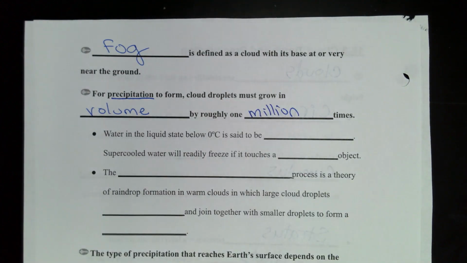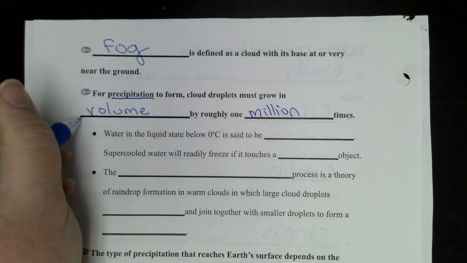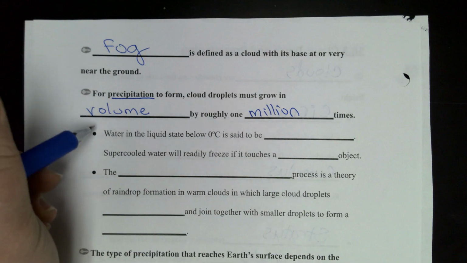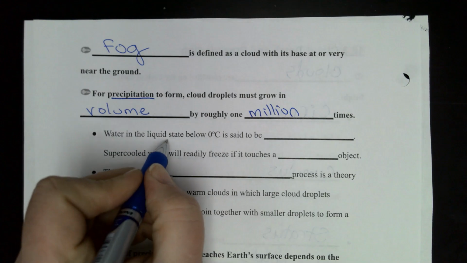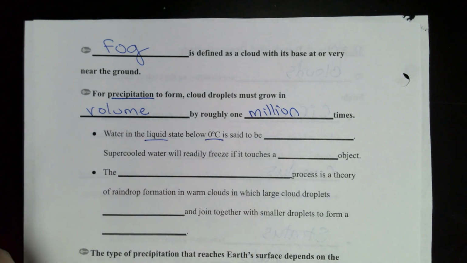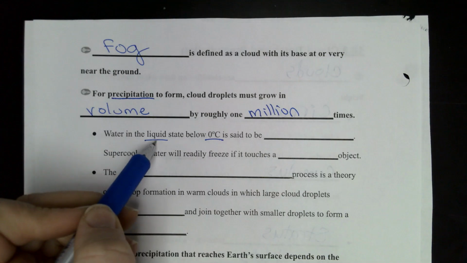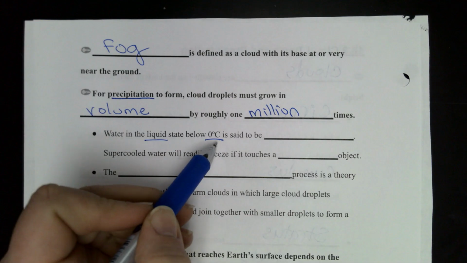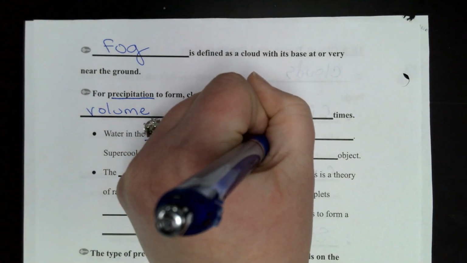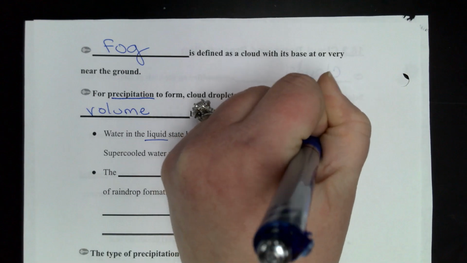So how are they going to get 1,000,000 times bigger? We're going to address that right here. But for right now, we have one additional term to introduce here. So water in the liquid state, that's below 0 degrees Celsius. So it's liquid, but it's colder than the freezing temperature of liquid. Okay, we call this supercooled.